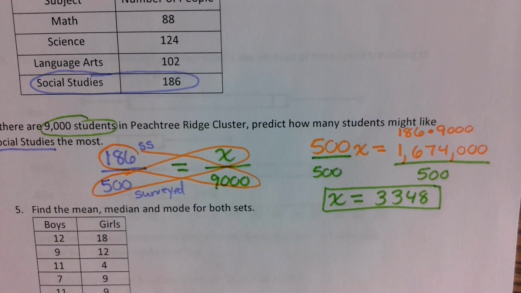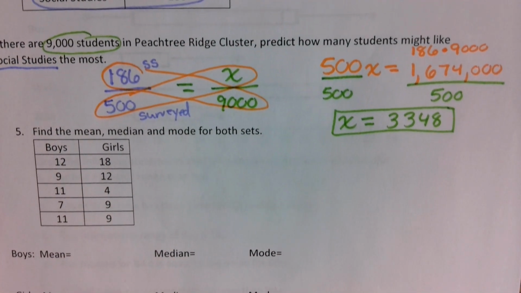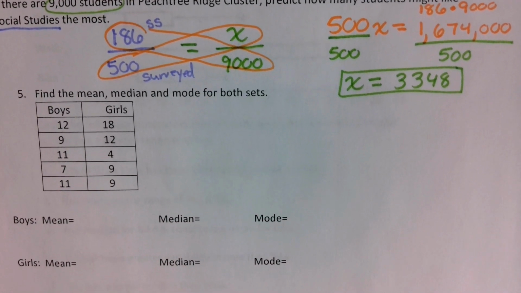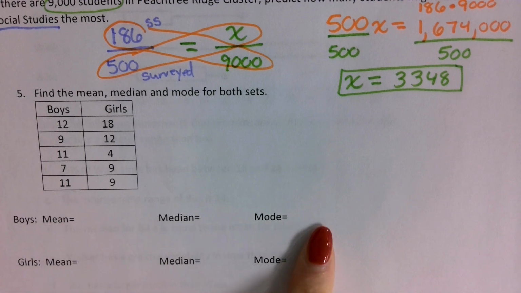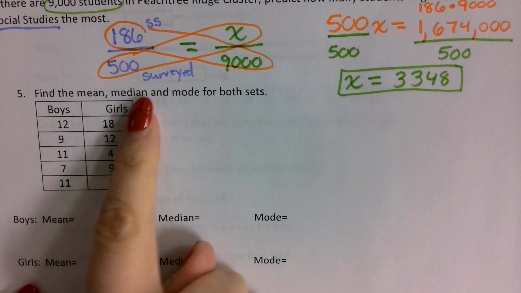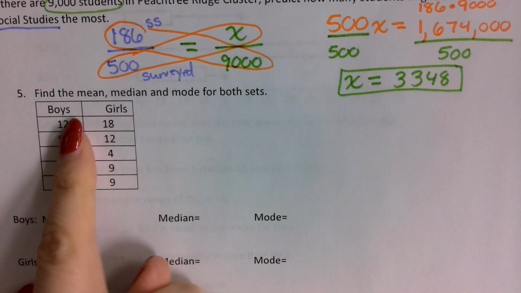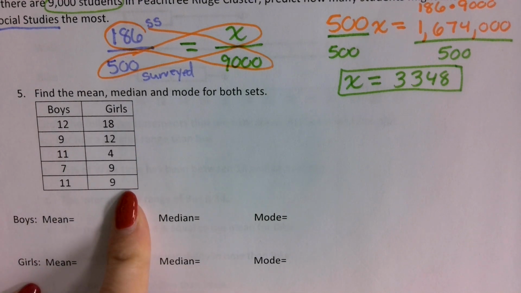Okay, any questions? All right, problem number 5. I think you guys can do these on your own, but we'll do the boys' data first, and then I'll have you do the girls' data. So we want to have the mean, the median, and the mode for both data sets. So we've got a listing of boys and a listing of the girls.